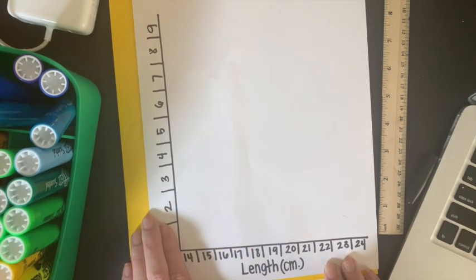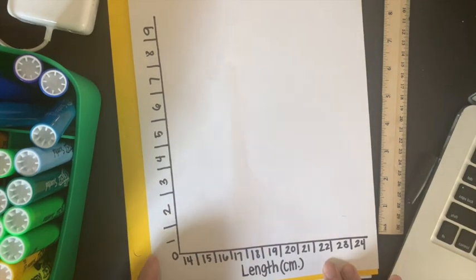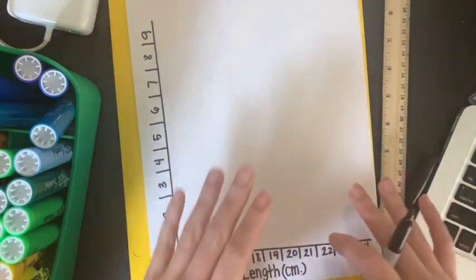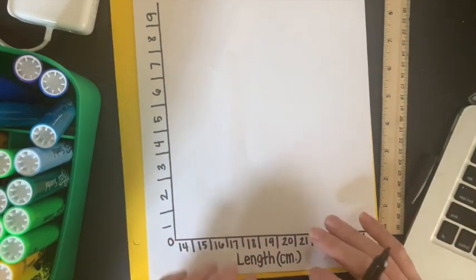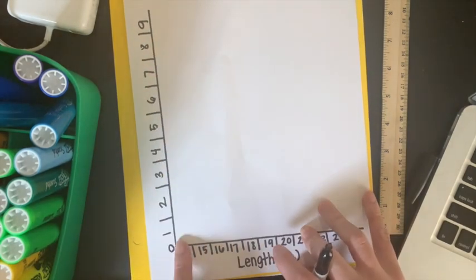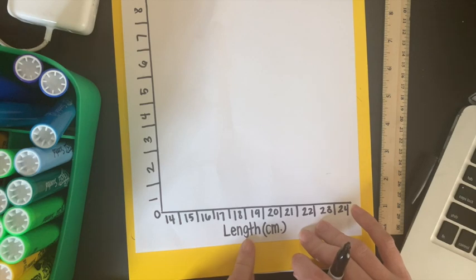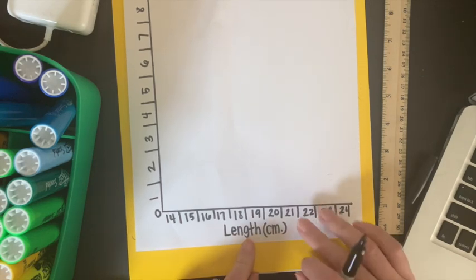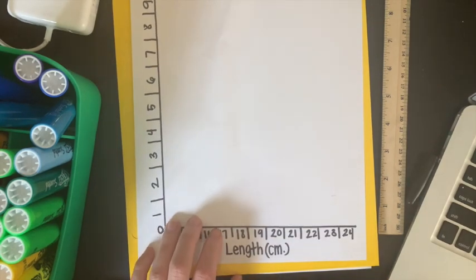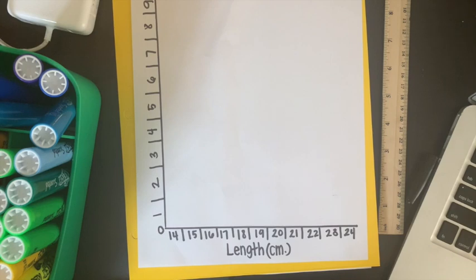When you're making a line plot, you do not have to label your vertical axis. Once we add a title, the title should be able to show to the person who's looking at this graph what the numbers on our vertical axis mean. You have to label the bottom, the horizontal axis, because they wouldn't know the measurements. But you don't have to label the vertical axis, okay? All right, and of course we need to give it a title.